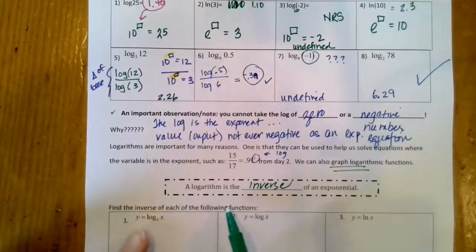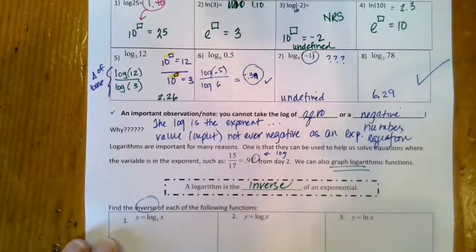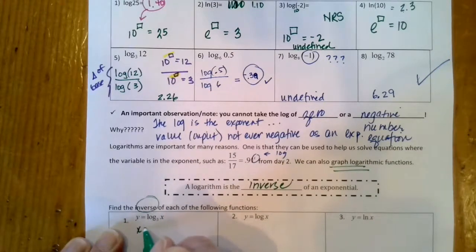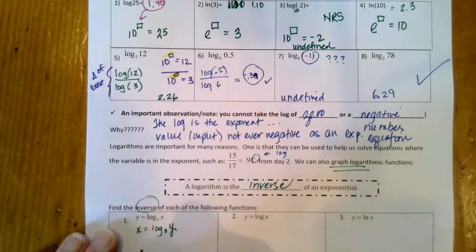Okay. So if we find the inverse of the following functions, now is when we start using the inverse. We can say the log base 3 that gives the result of x is equal to y. When you want to find the inverse, remember, you switch your x and y. Okay? So now what I see is I know that 3 to the x is equal to y. And that's going to be our inverse.